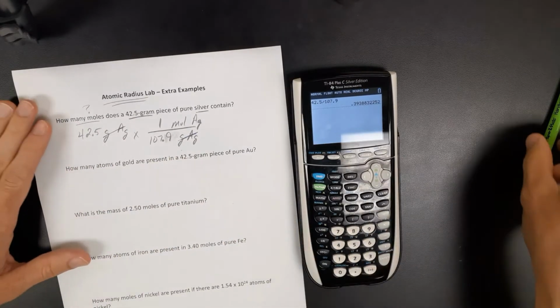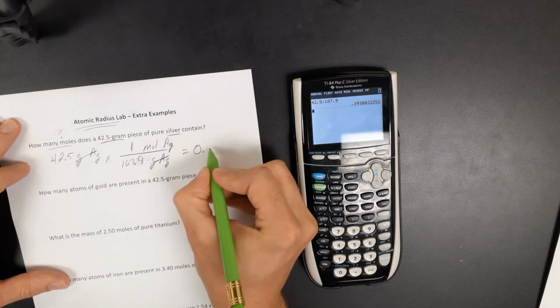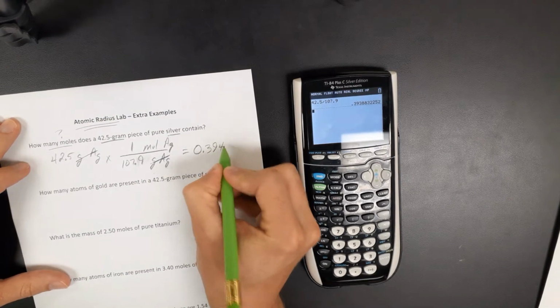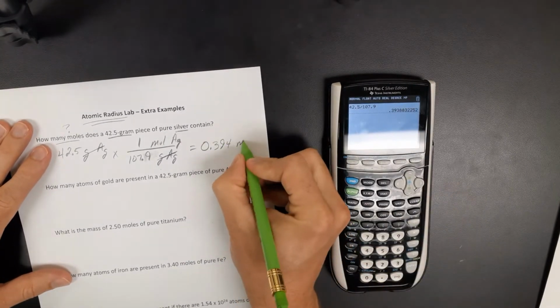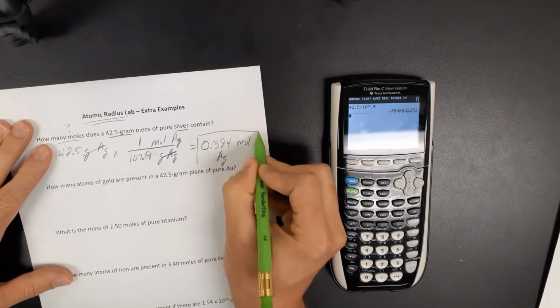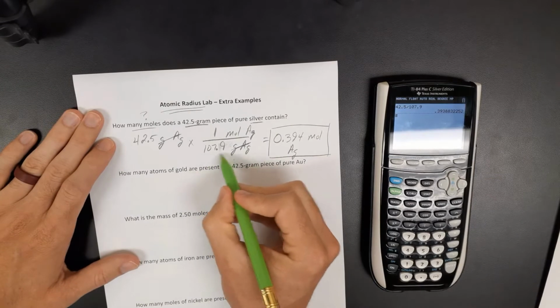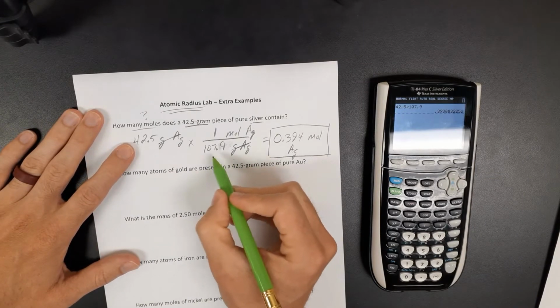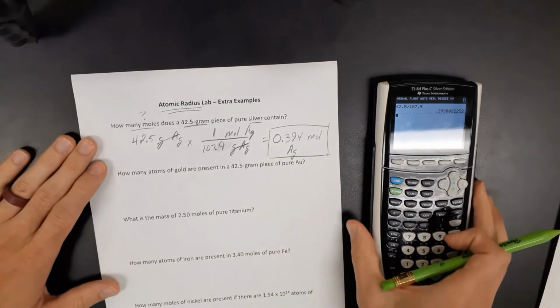And that tells me that this is equivalent to 0.394, we'll go 3 decimals here, 0.394 moles of silver. Right? We need almost 108 grams to have a whole mole of silver. We only had 42, so we had less than 1 mole.